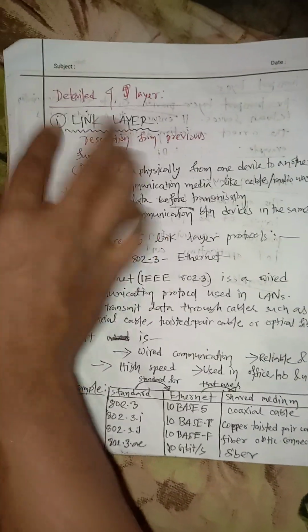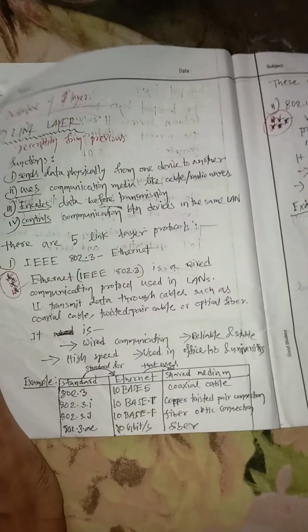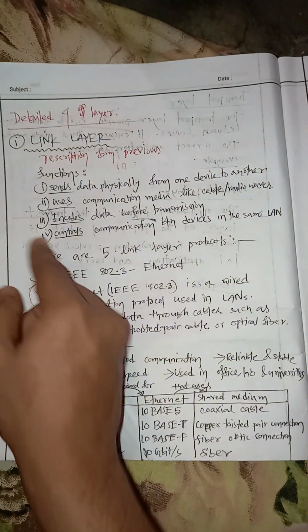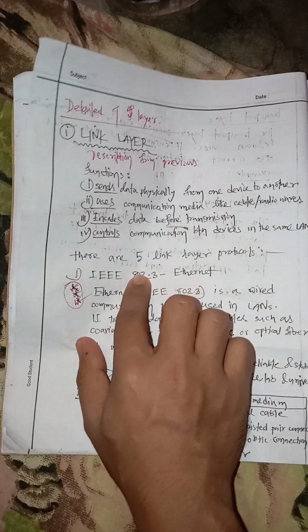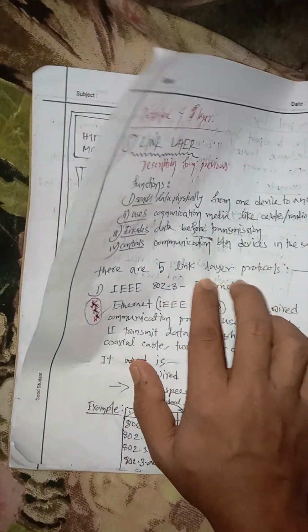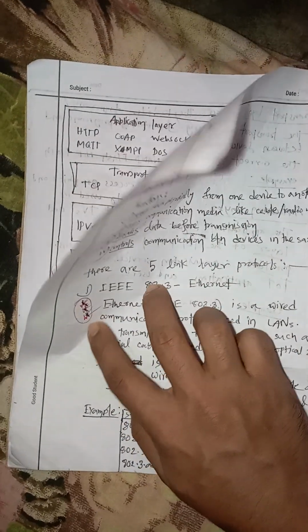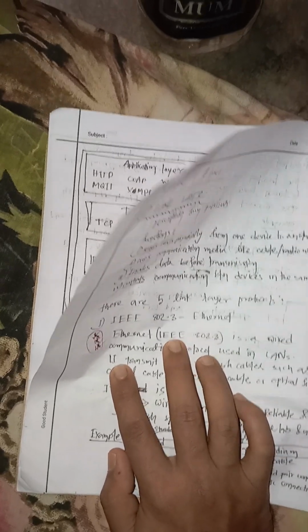For the link layer, you have to give the description from before, and you have to memorize it perfectly. Obviously you have to memorize IEEE 802 standards. First of all it is Ethernet, then Wi-Fi, then WiMAX, then LR-WPAN, then cellular: 2G, 3G, 4G, LTE.